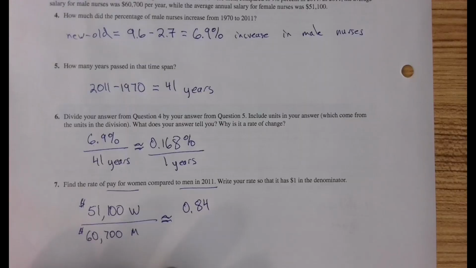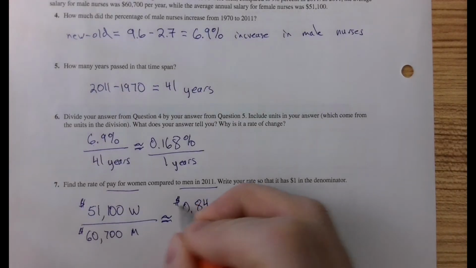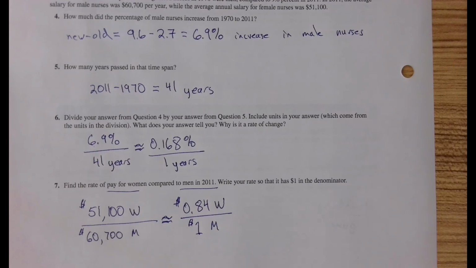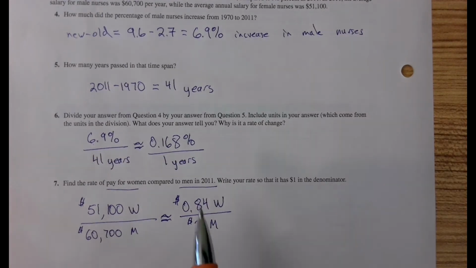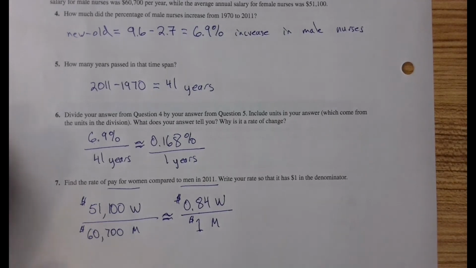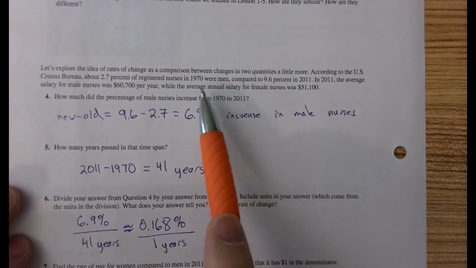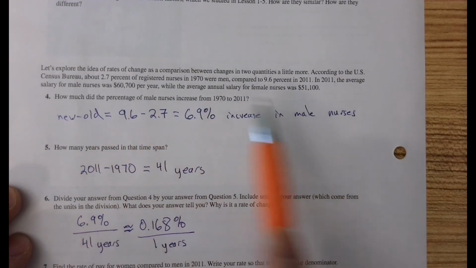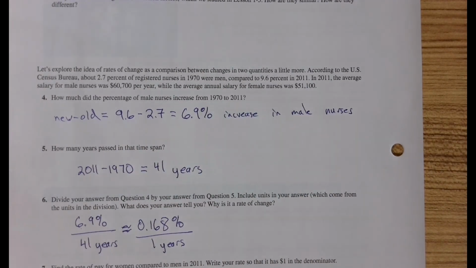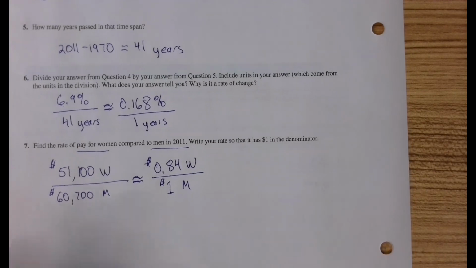So what is this telling us? Remember, this is dollars earned by women divided by $1 earned by men. So women earned 84 cents for every dollar a male earned. There will be some differences, because this is the average annual salary for both of these. There will be some males that made more and some females that made more, and some less. We'll talk about averages in Unit 4. But still, this is crazy, and it begs the question of why, which is what our author asks us to do.